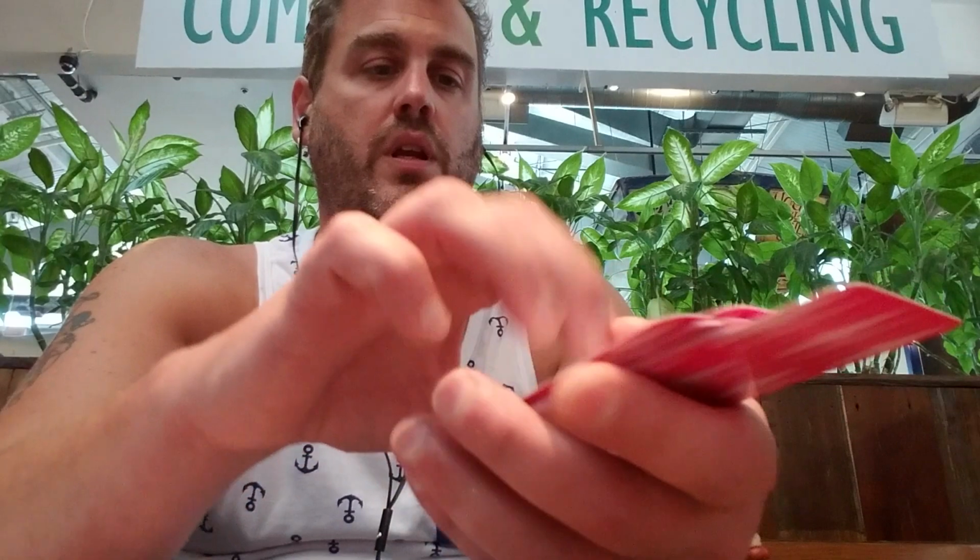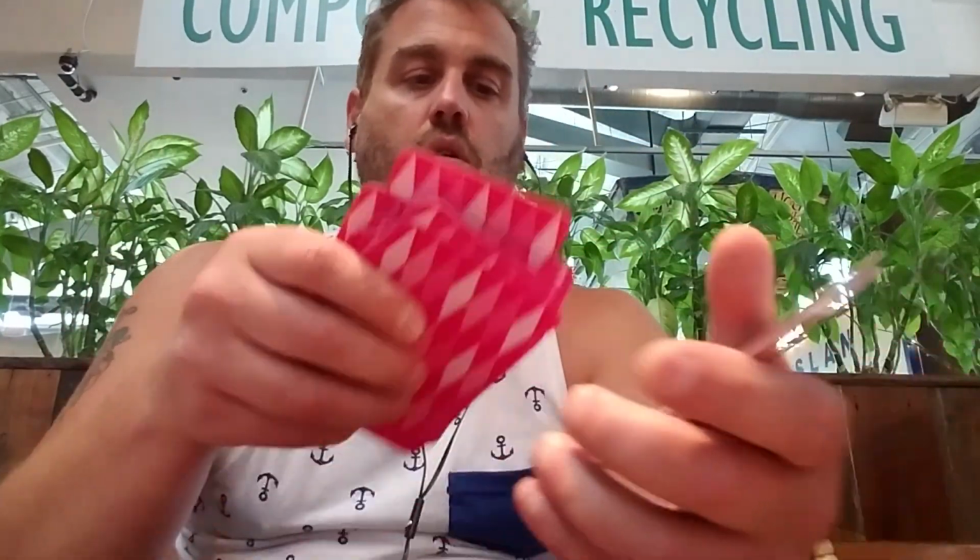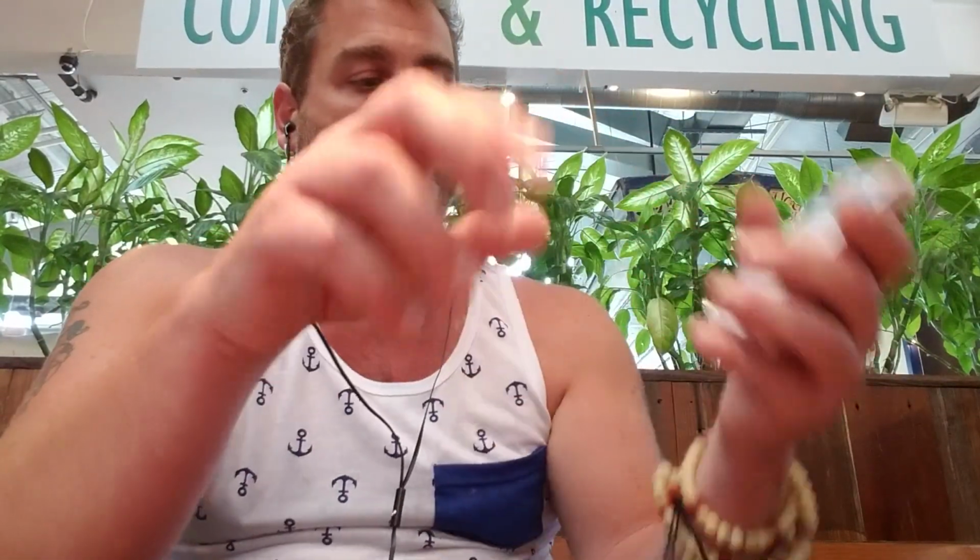So the ermine would indicate spiritual knowledge here, or a much older knowledge would be the turtle. For those of you who know that the I Ching was originally discovered on the back of a turtle, the turtle has very interesting significance in old Tibetan and ancient writings.